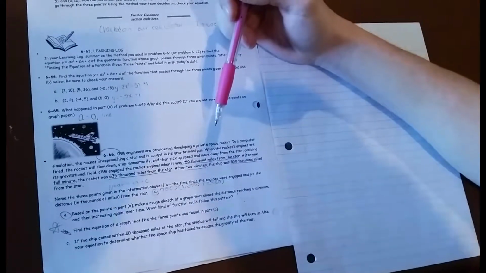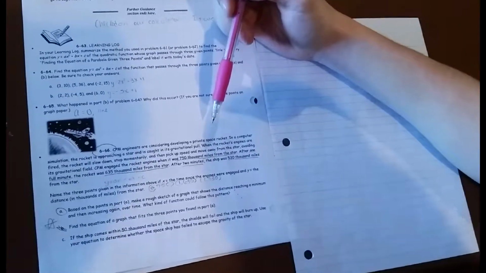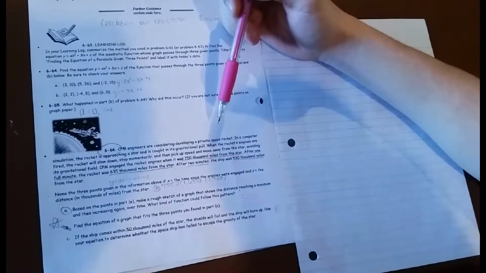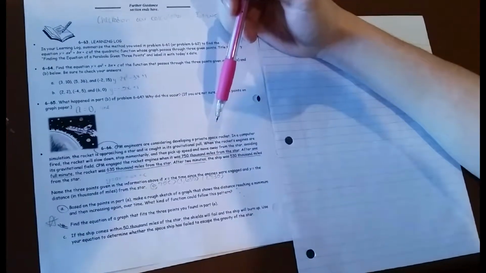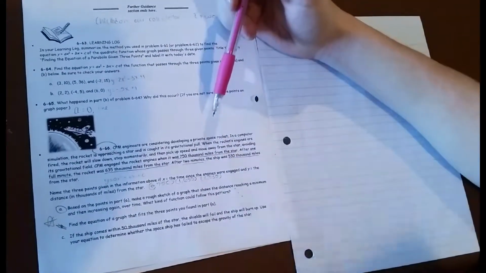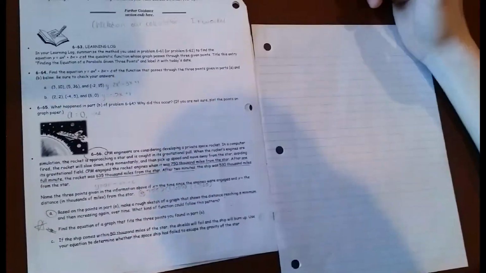CPM engaged the rocket engines when it was 750,000 miles from the star. After 1 full minute, the rocket was 650,000 miles from the star. After 2 minutes, the ship was 530,000 miles from the star. Stop video. First part of this problem is name the 3 points given in the information above.